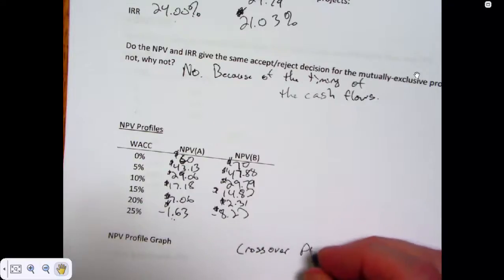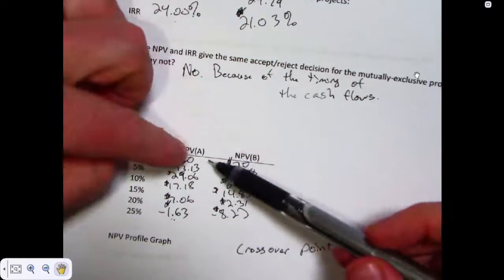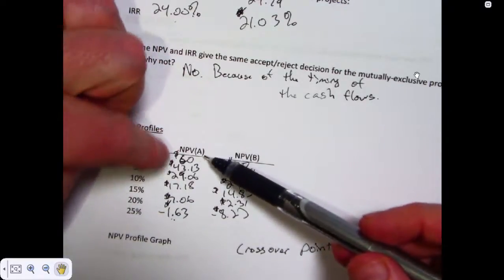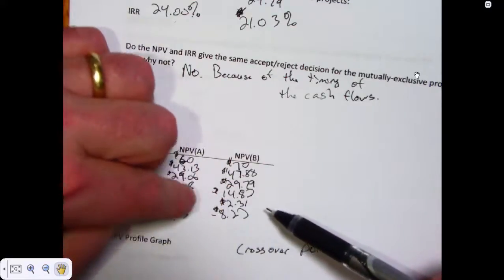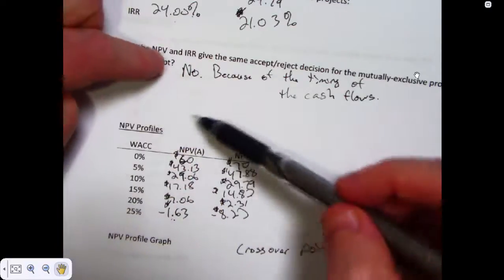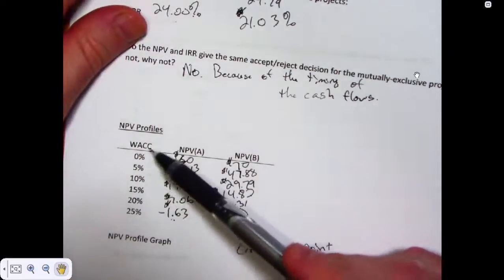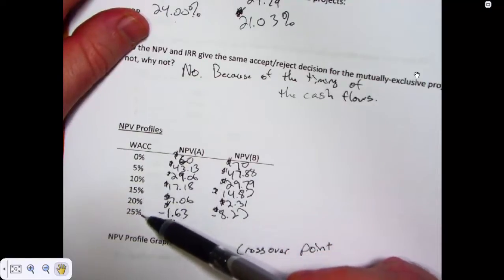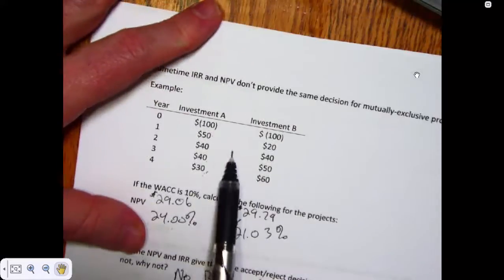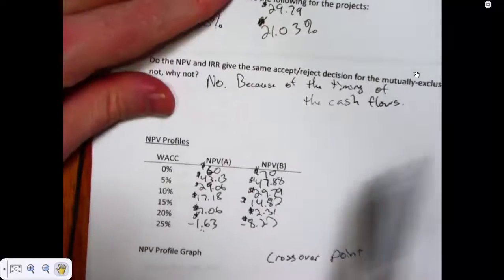And the crossover point occurs where one project becomes less attractive than another project when it was more attractive before. Okay, so the attractiveness of these two projects changes based on the weighted average cost of capital we're using because of the timing of the cash flows. So I'll graph this out.